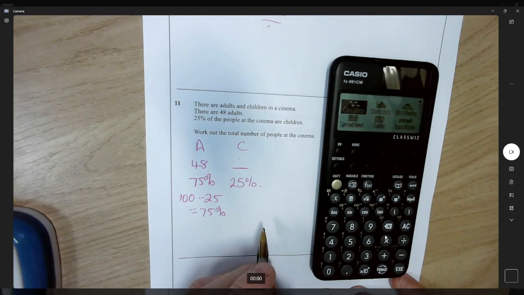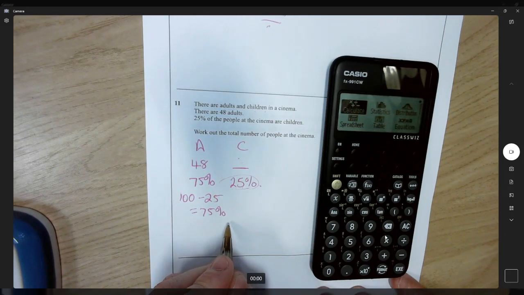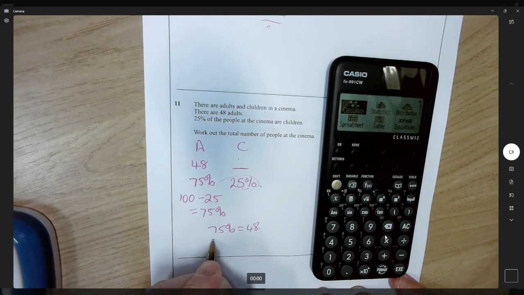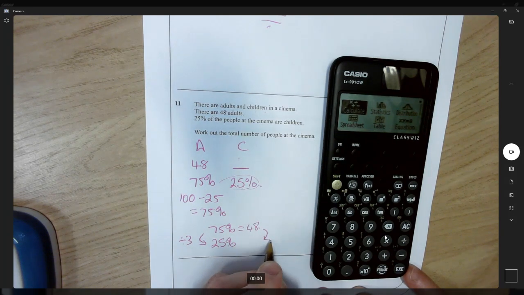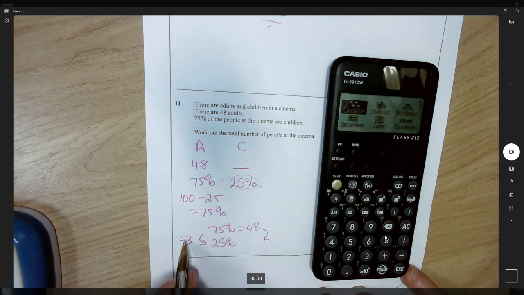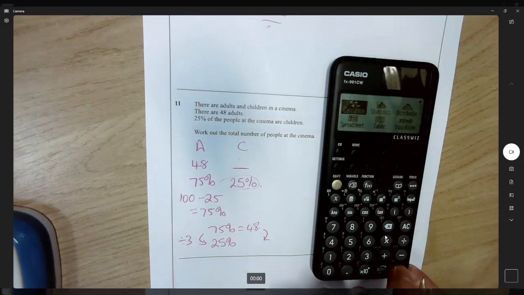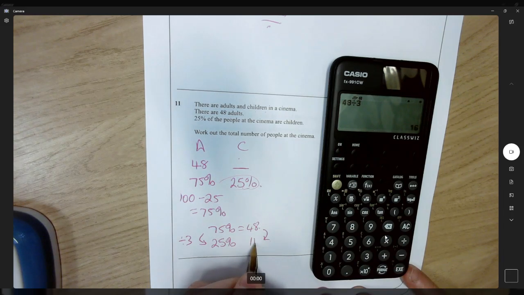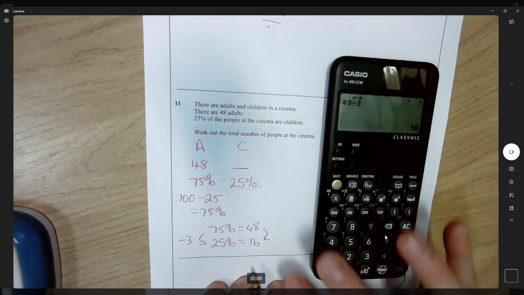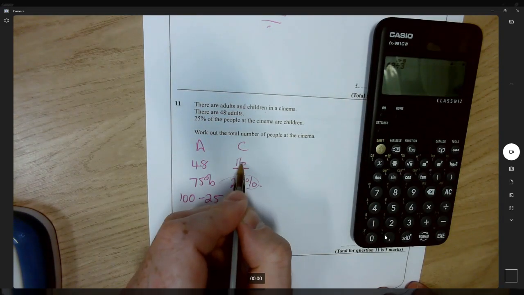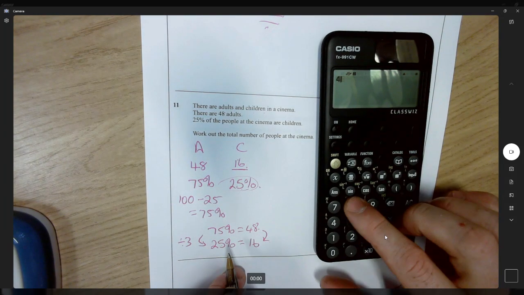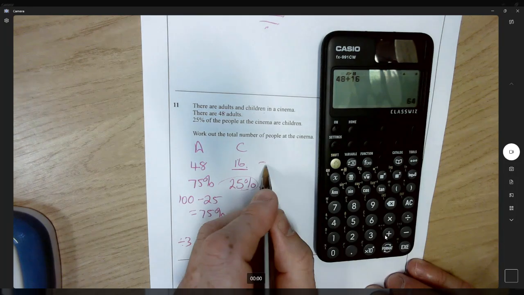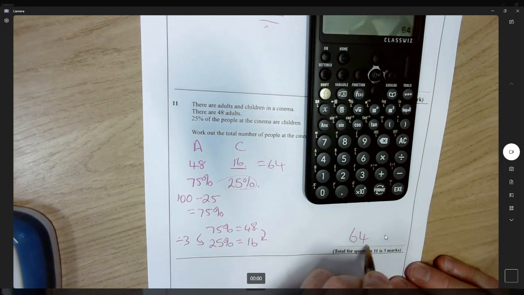Now, what could we do? We need to work out what 25% is. So if we know 75% equals 48, we could work out what 25% is. How do we do that? We can divide that by 3. So 75 divided by 3 is 25, and 48 divided by 3 is 16. So that means 25% is 16, and therefore that's what the children are. But it asks you what's the total number of people, so we just need to do 48 plus 16, and we get 64. So on the answer line, I'm going to put 64.